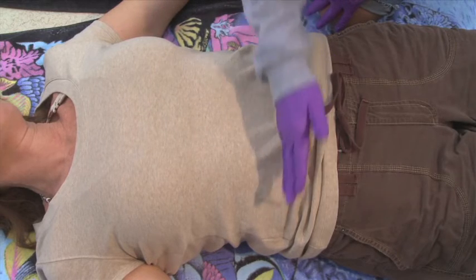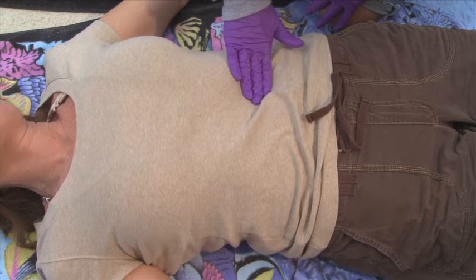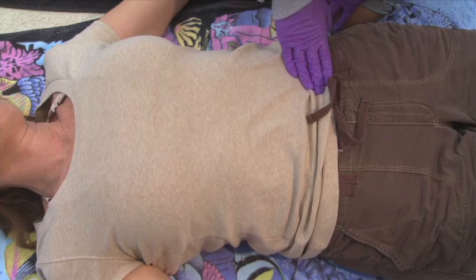Divide the abdomen into 4 quadrants. Press on each quadrant in turn to check for any areas that are sensitive, hard, or painful.